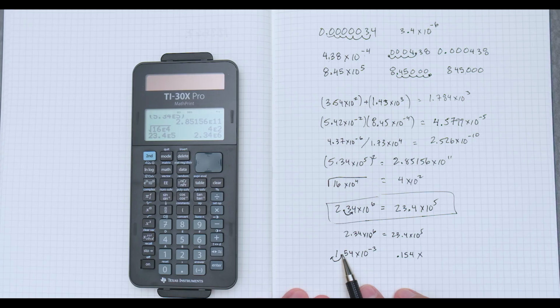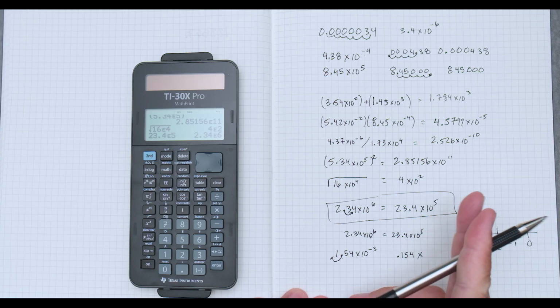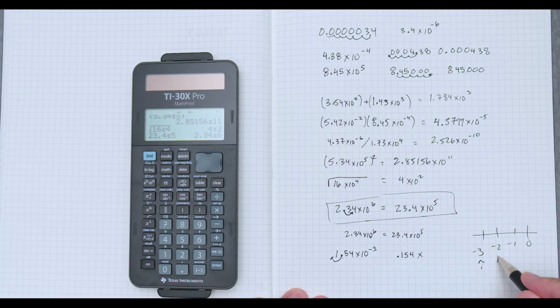Well, if I make this number smaller because I'm moving to the left, then I'm going to have to make this exponent bigger. Now on the number line, minus 3 is over here. Making the exponent bigger is not going this way. You have to go the other way, because minus 2 is bigger than minus 3. So this is times 10 to the minus 2.